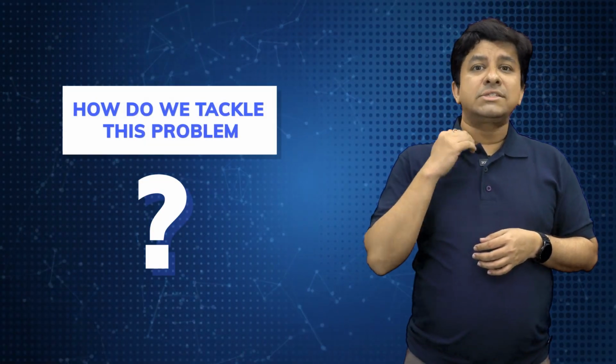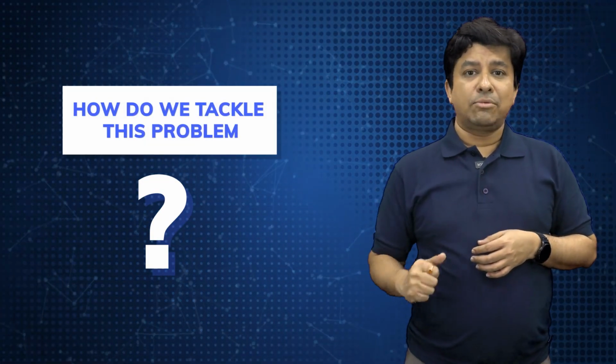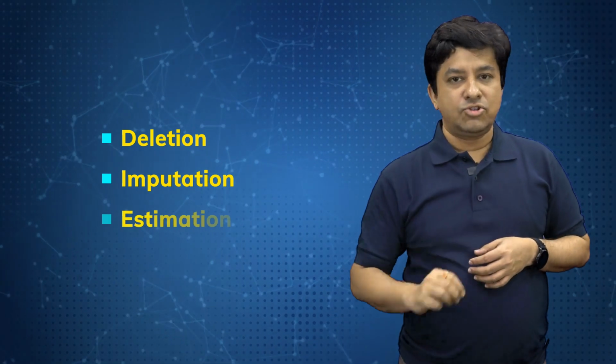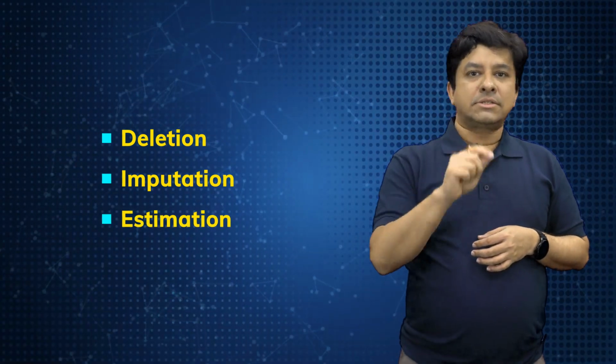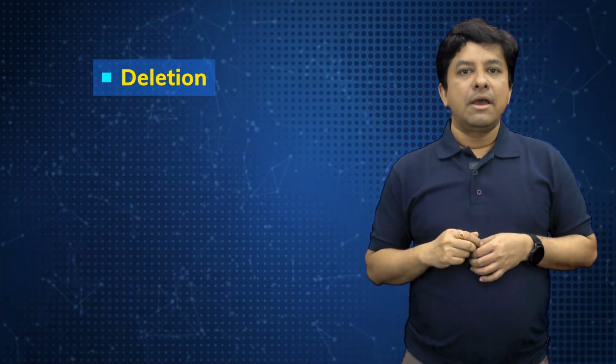So what do we do to tackle this problem? As I said, there are two main methods: imputing those values or deleting them. But then, the way this goes, I'm going to say there are three methods: deletion, imputation, and estimation. So let's first talk about deletion.